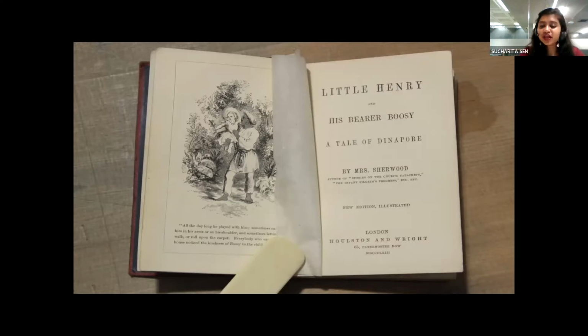Sherwood's The History of Little Henry and His Bearer opens by introducing Henry, son of a British officer. After his parents' death, an infant Henry took shelter in the house of an unscrupulous Mem Sahib, who socialized in parties, neglected little Henry, and unnecessarily rebuked her servants. Henry addressed her with endearment as mother or mamma. His custodian hardly reciprocated this affection.